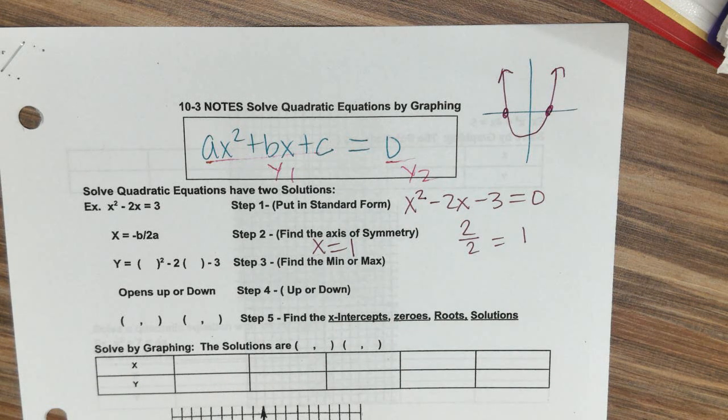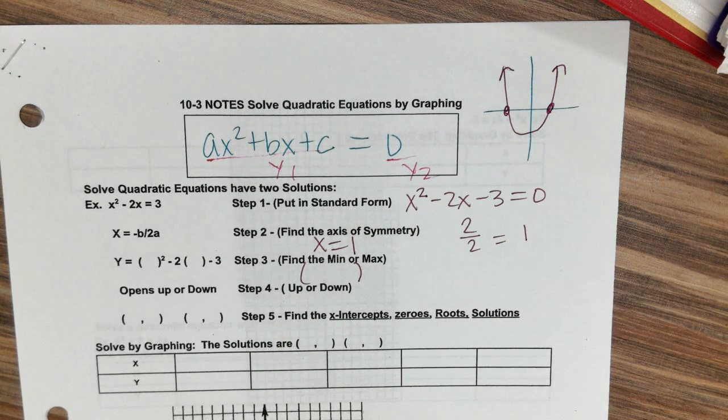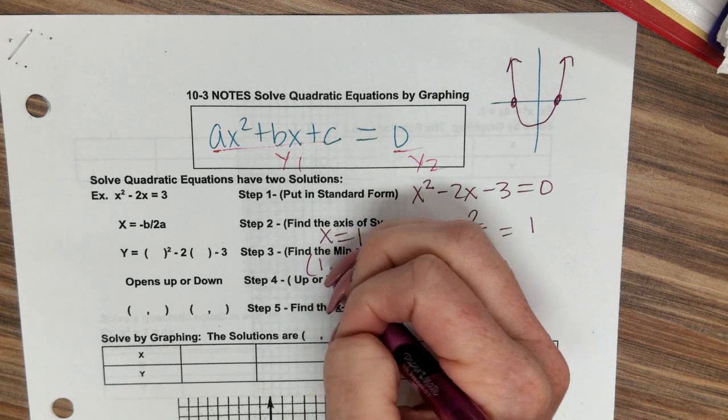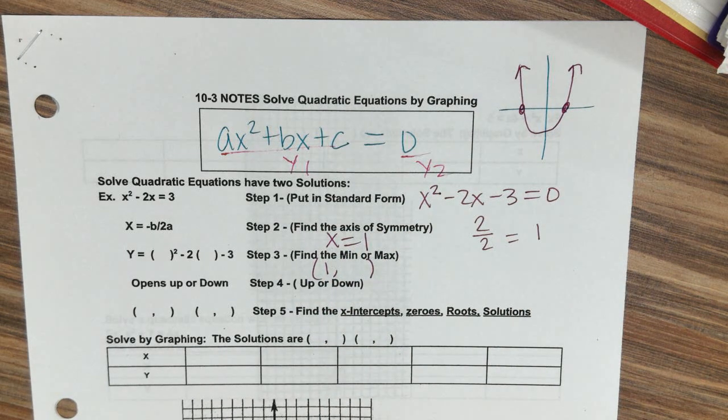It says find the minimum or maximum. Guys, when it asks for a minimum or maximum, I know some of you last night on the assignment just put the y value, but the minimum or maximum is the vertex. So it is that whole coordinate. So to find the vertex, you need a coordinate. The x value is 1. Why? Because the axis of symmetry goes through the vertex.